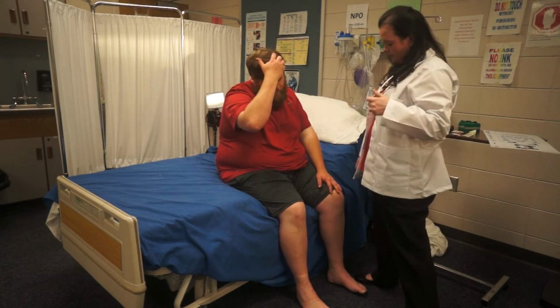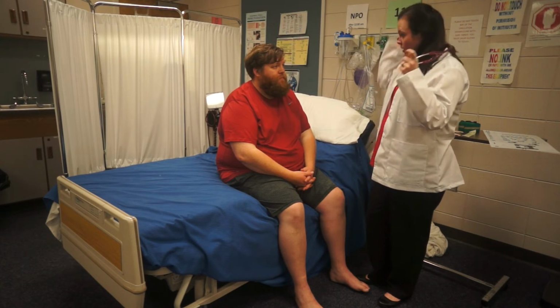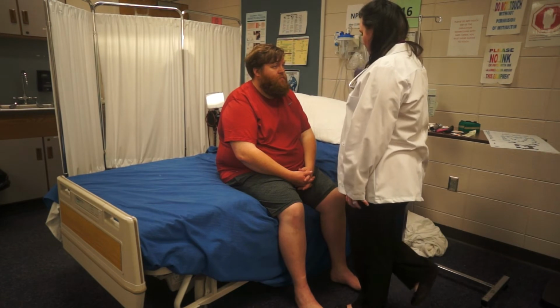Okay, now, from the peripheral vascular standpoint, then we're going to go back to the thorax and do the heart. No, we're not going to do the pulses. So that's going to be a part of our peripheral vascular assessment.